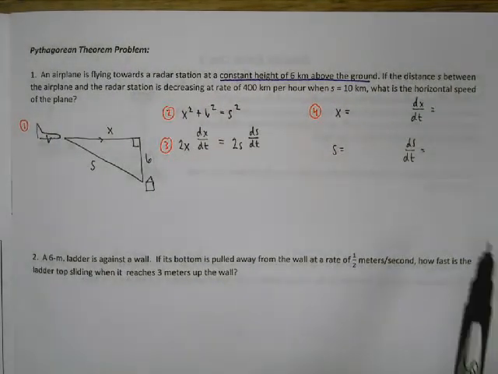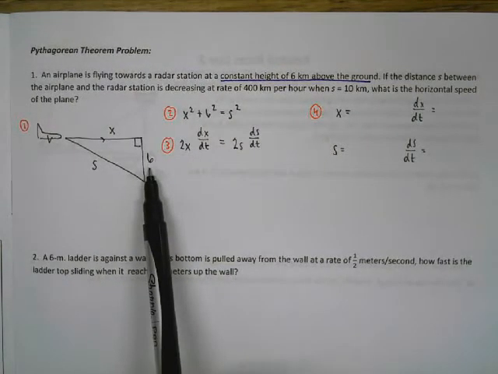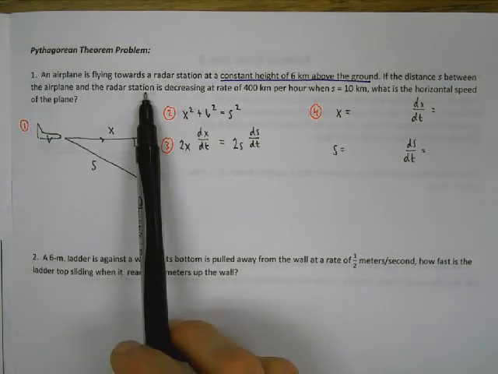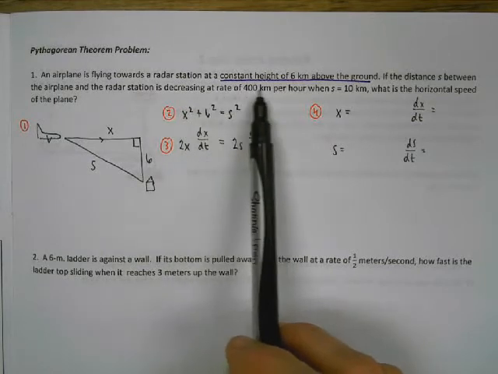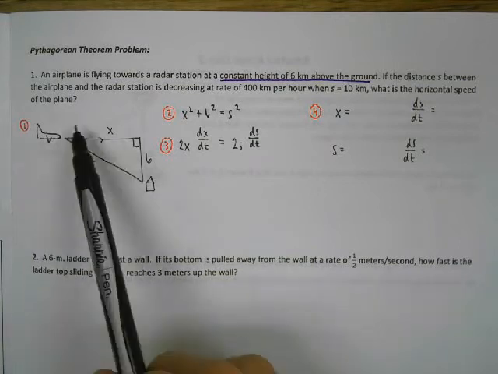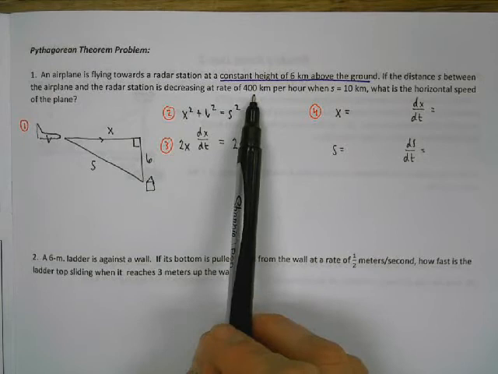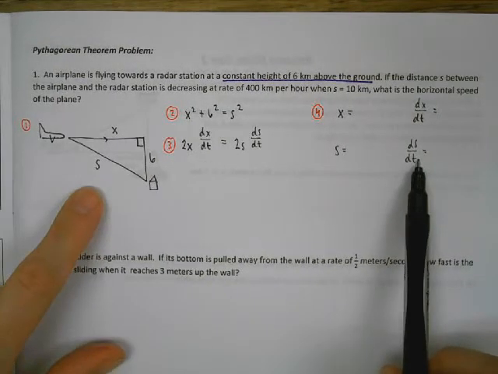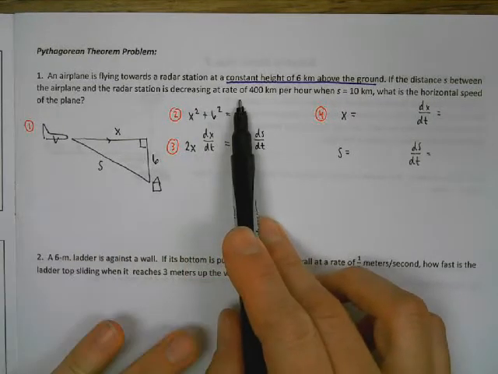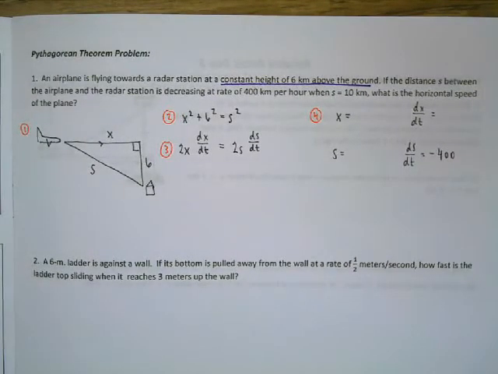So let's see what we know. This constant height of 6 just helped us to form our equation. Now, it says if the distance s between the airplane and the radar station is decreasing at a rate of 400 kilometers per hour. So, if we're talking about this distance and the rate at which it's changing, that's going to be our ds/dt. This tells me the rate of change of s.